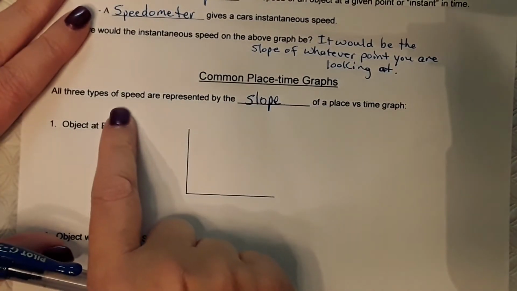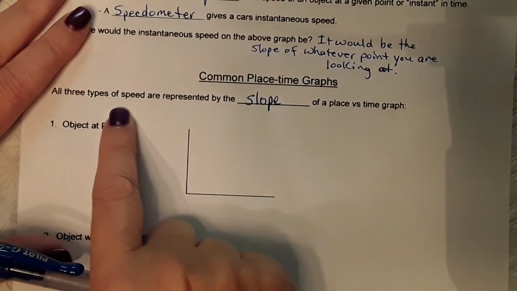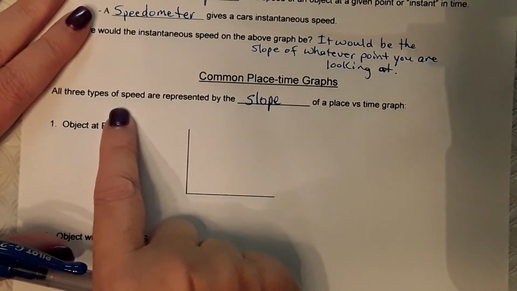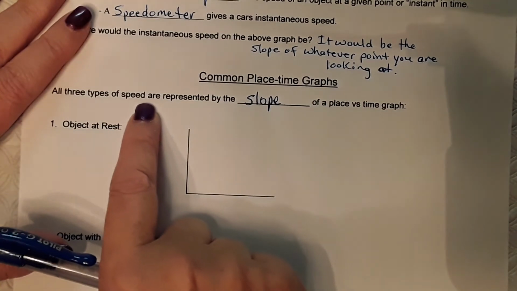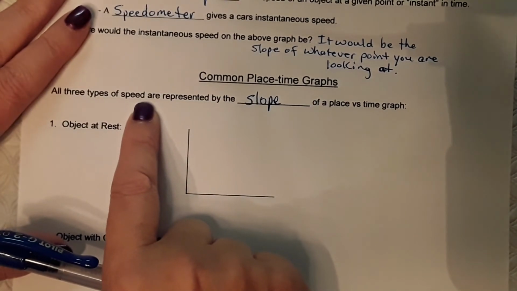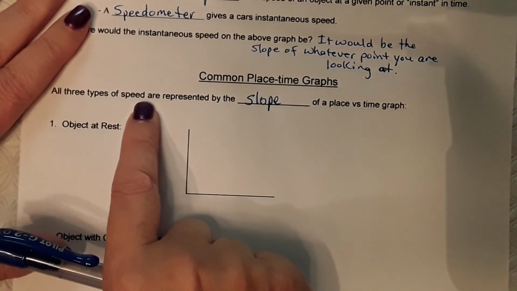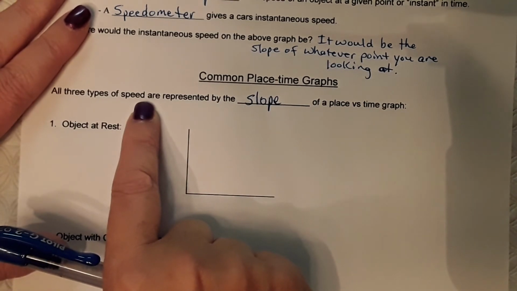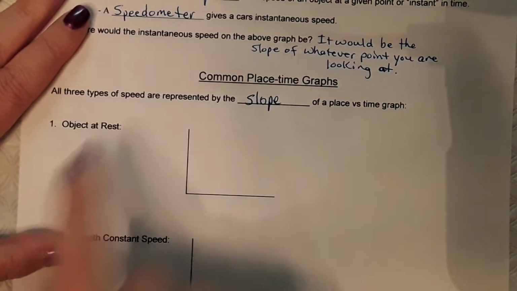If you're looking at constant speed, you would have a constant slope. If you're looking at average speed, the slope is going to be changing, but you find the slope of the straight line connecting the beginning and end points. If it's instantaneous speed, you find the slope at that particular point in time.